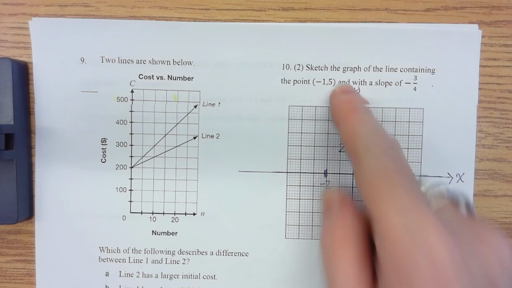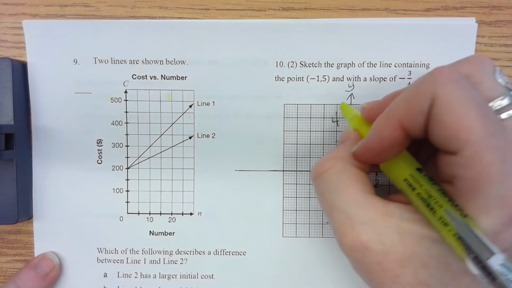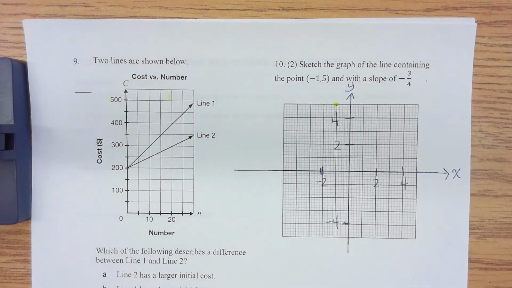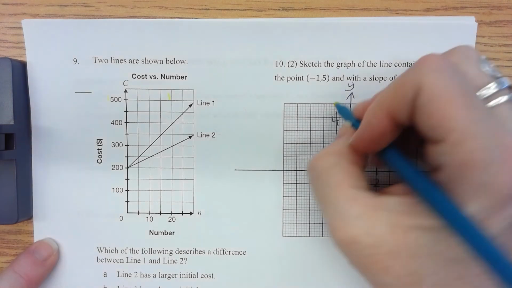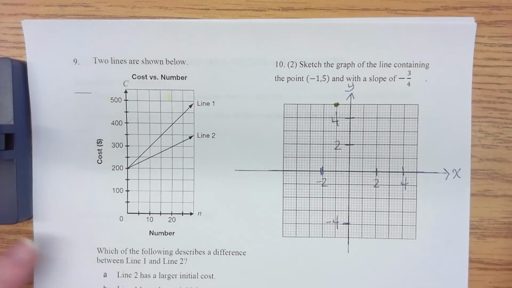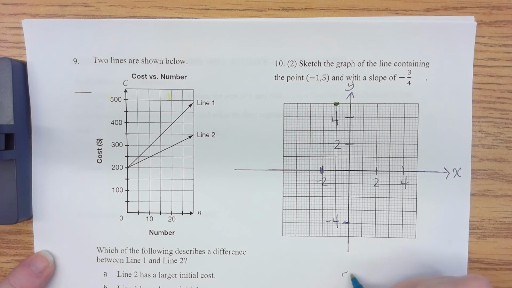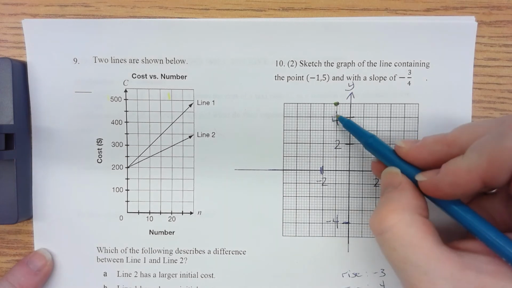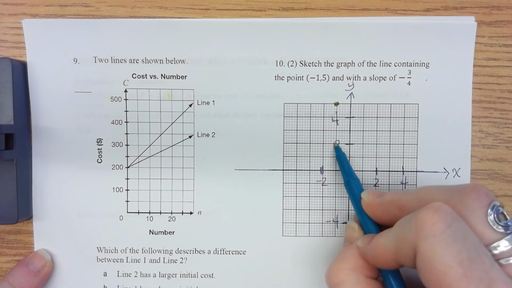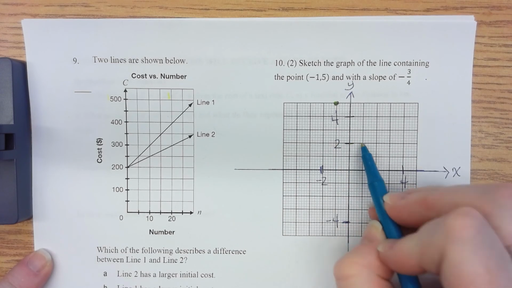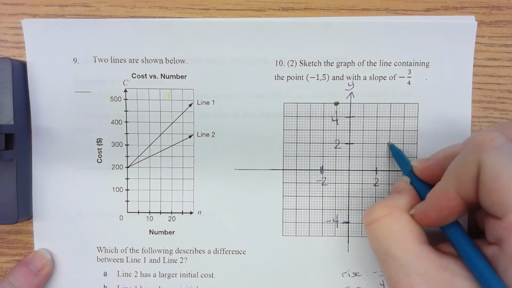So I go here to -1 and up to 5, which means that my point is going to be right there. Here, let me draw that with a different color. Right there, -1, 5. And it has a slope of -3/4. Well, that means that my rise is -3 and my run is 4. So I'm going to go down 3, 1, 2, 3, and then I'm going to go to the right, 1, 2, 3, 4, and I can draw a dot.